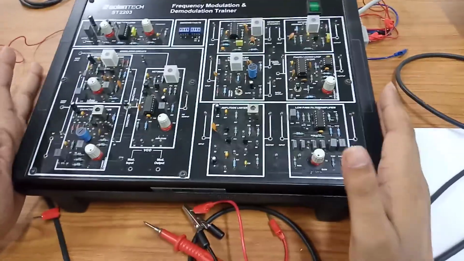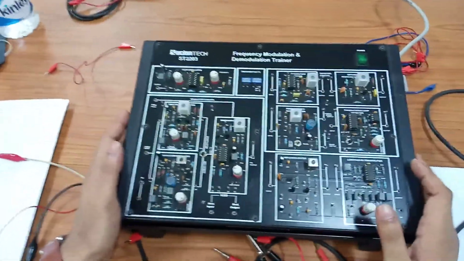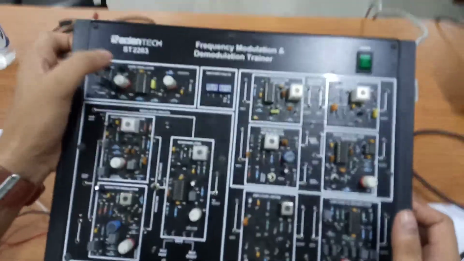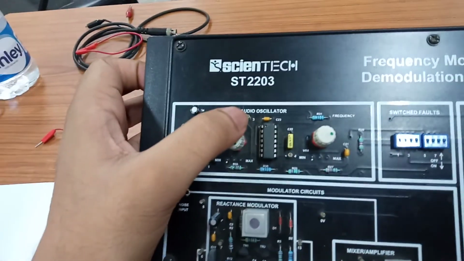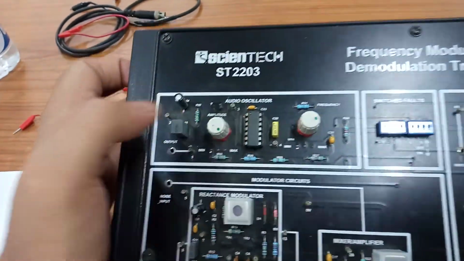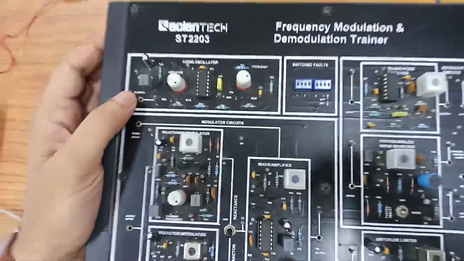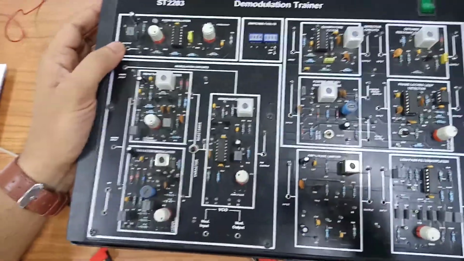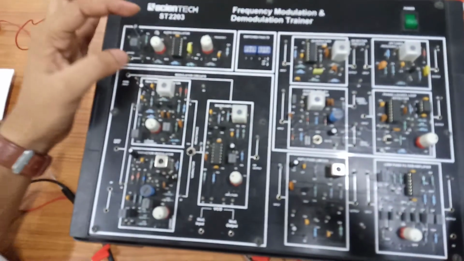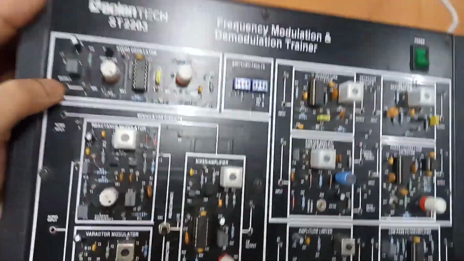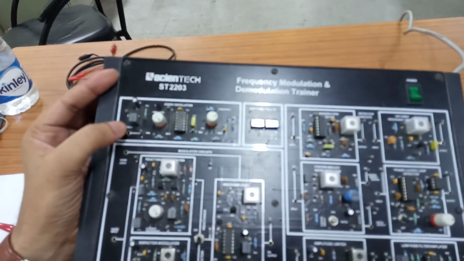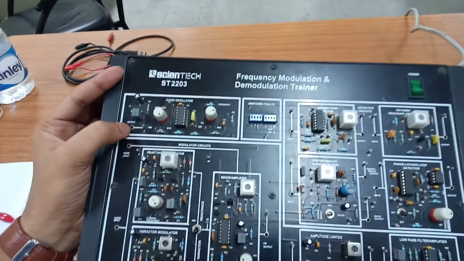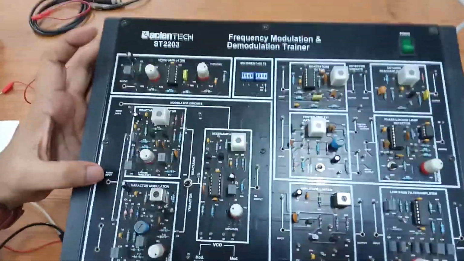When we are performing it in the lab, we need to generate an audio signal. So first of all we need an audio oscillator. You can see the audio oscillator here, where we are going to generate an audio frequency that will act as the input signal or modulating signal for modulation. There is an output written over here, so from there we can take the audio signal from this audio oscillator.